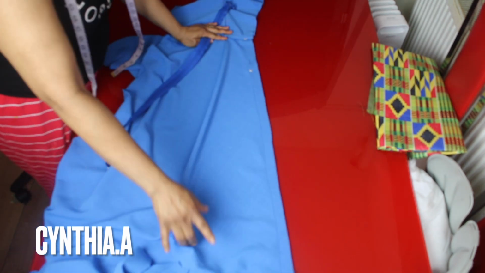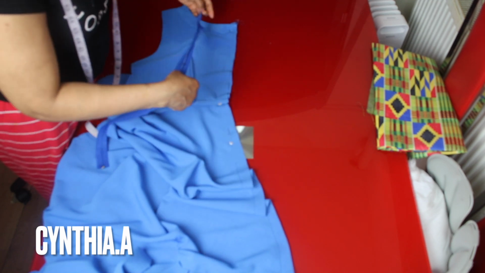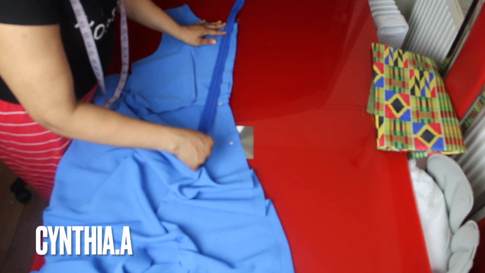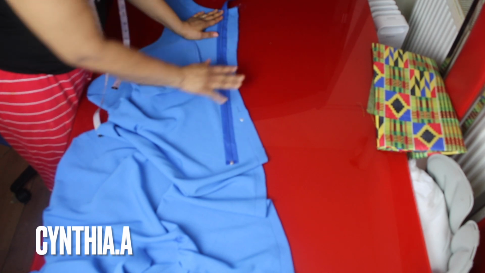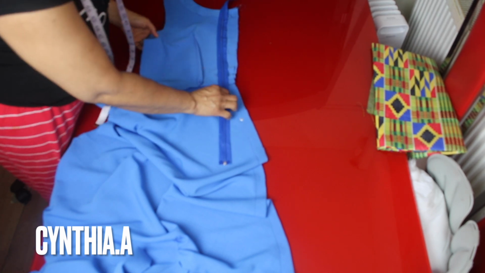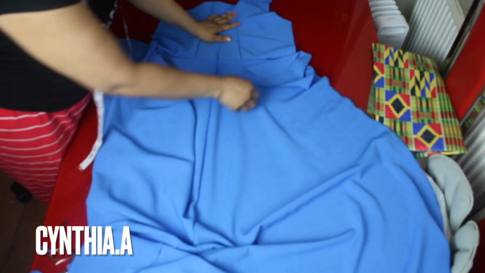We stitch the back side up to here. Then attach my zip. I will use my zipper allowance to stitch this side and stitch the other side. After I've done that, I will join the front and the back together. I will lay them against each other, right side facing right side.